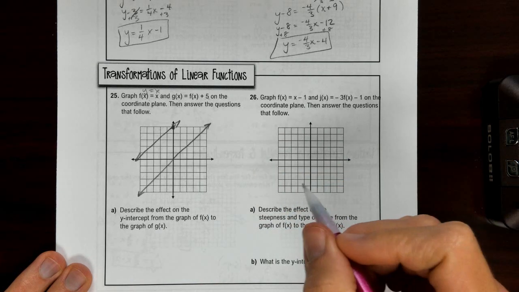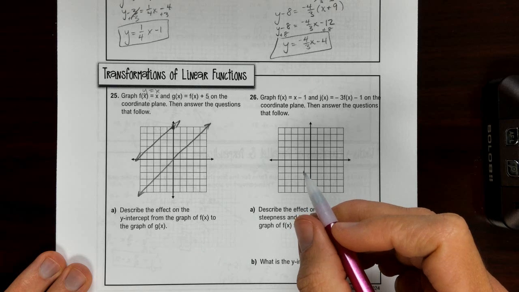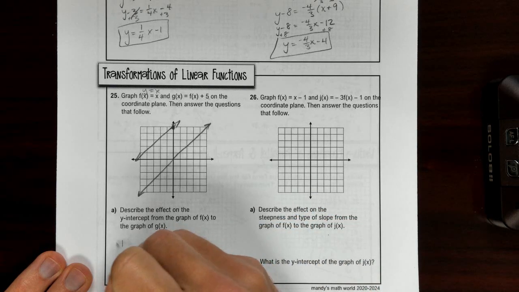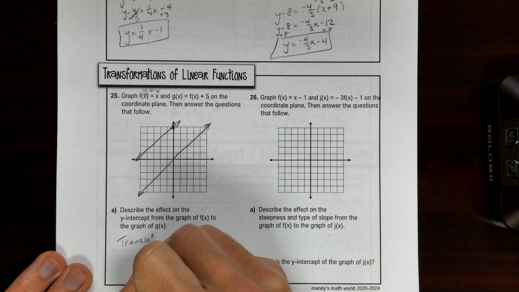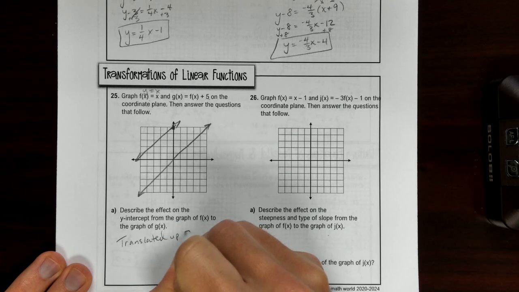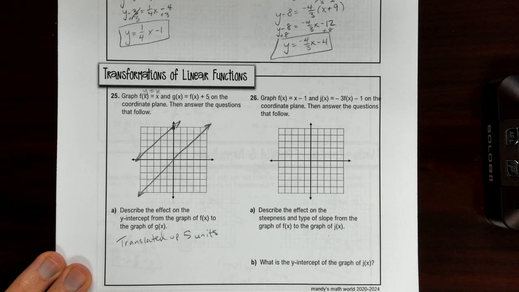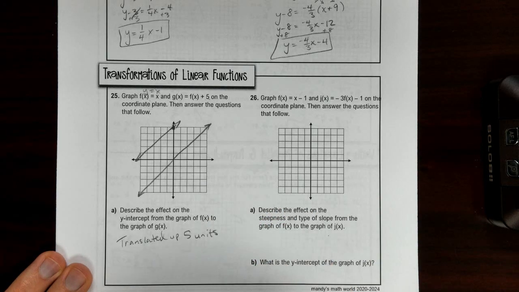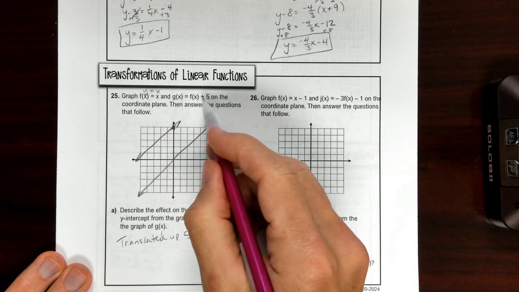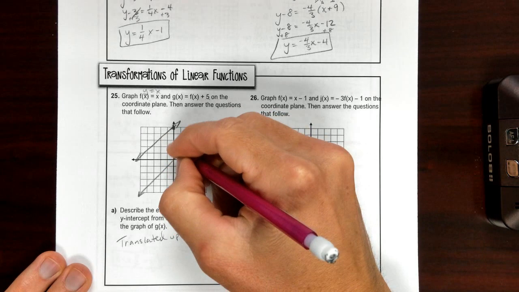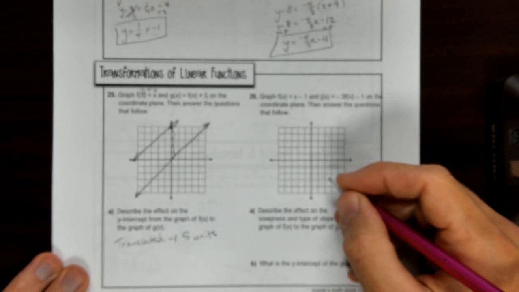So question A says, describe the effect of the y-intercept from the graph. Well, it's translated up 5 units. Because again, a change in the y-intercept, change in the b, the y-intercept is a translation, and then I went from 0 to positive 5. So I went up 5 units.